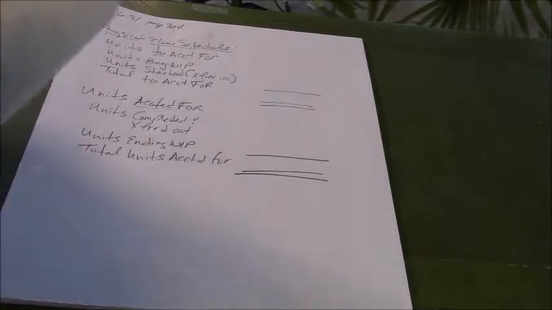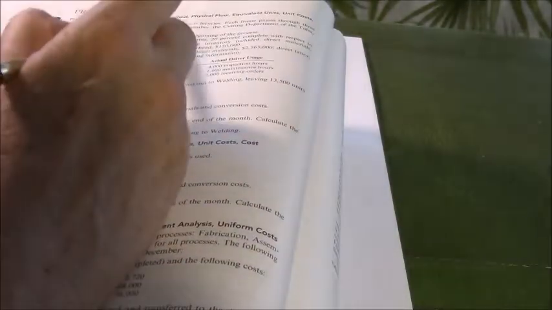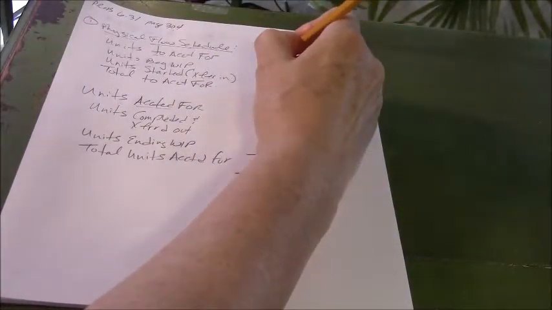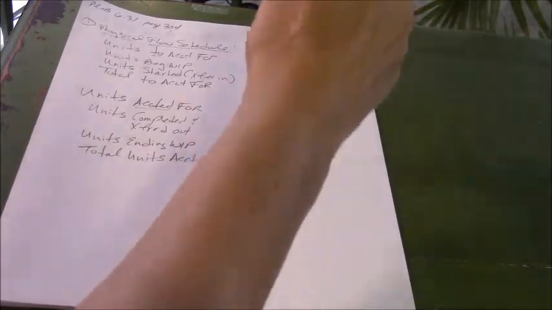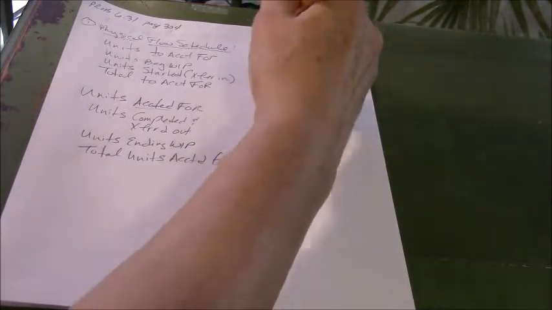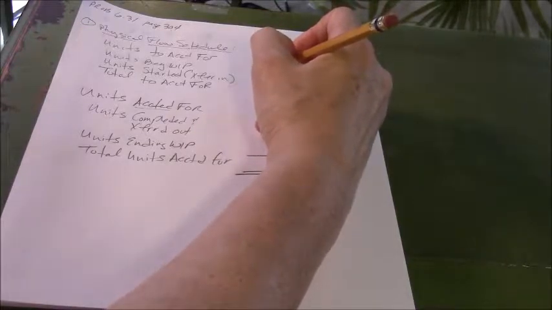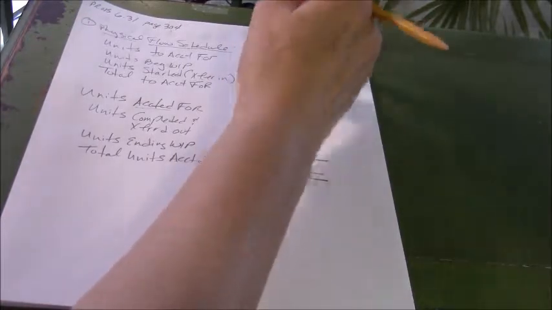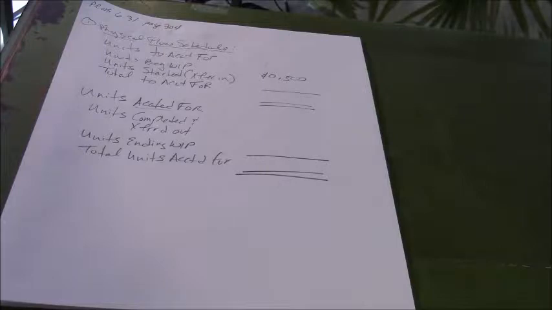So let's look at what we know about our physical flow. In the book, our beginning work in process is 40,500. I'm sorry, it's not dollars, it's units. We're doing units of bicycle. So 40,500 units. That's what we start out with in work in process. You can imagine on the first day of the month, if you looked at the factory floor, there would be pieces of metal equivalent to 40,500 units being worked on.